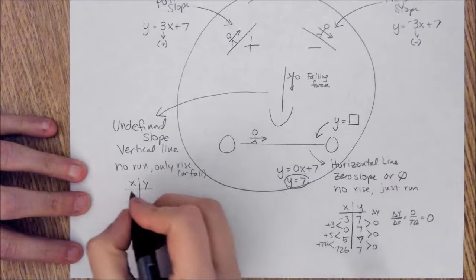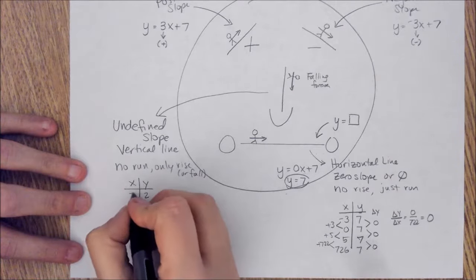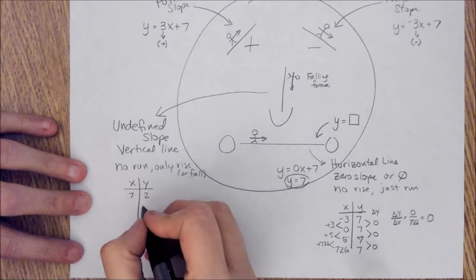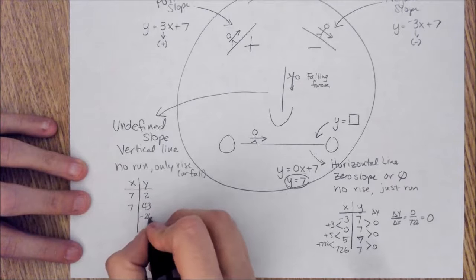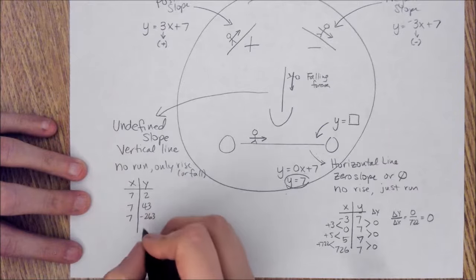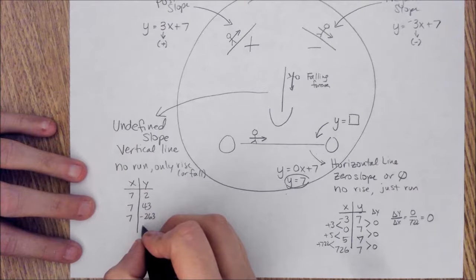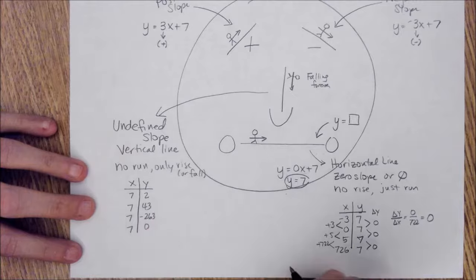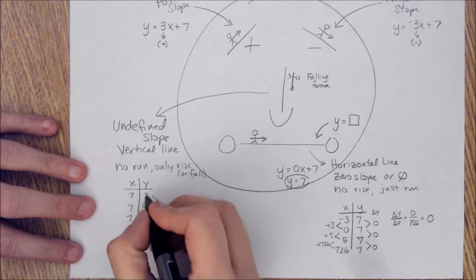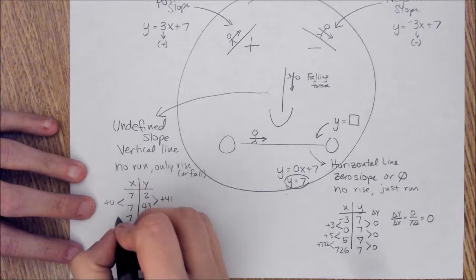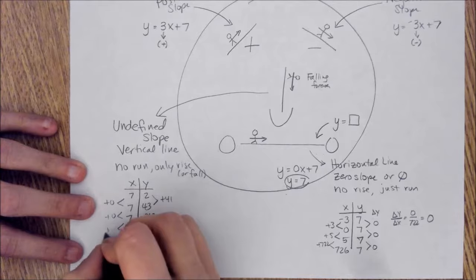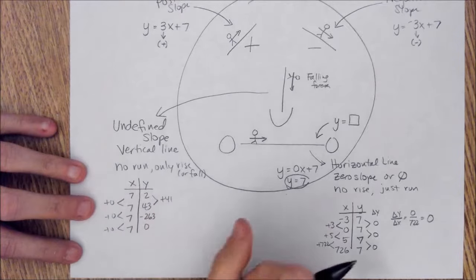What you're going to see when you look at the table, if y is 2, x is 7. If y is 43, x is 7. If y is negative 263, x is 7. If y is 0, x is 7. Okay, so I'm just going to look at the first row. 43 minus 2 is 41, 7 minus 7 is 0. These are all plus 0. Okay, and these I'm just not going to do the math on right now.